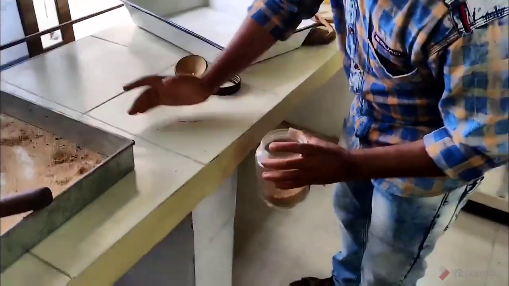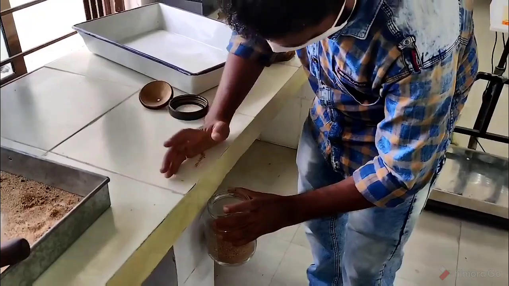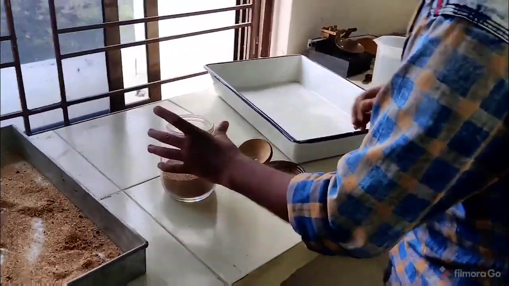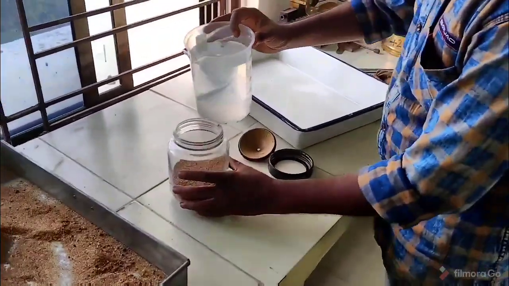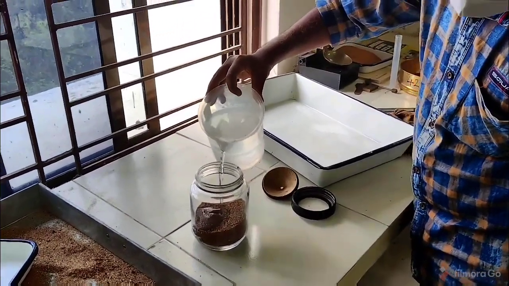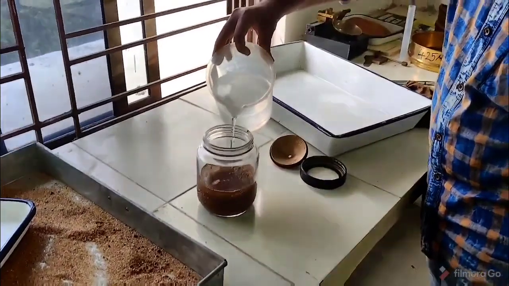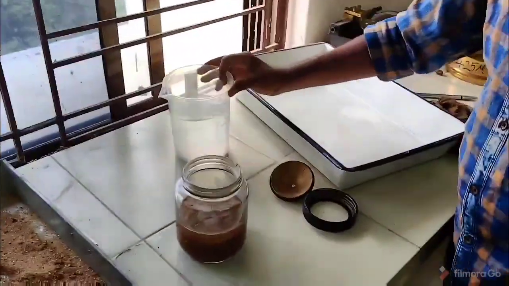Now the next step is to add distilled water into the sand inside the pycnometer. First we add a little amount of distilled water, then stir it so that the air bubbles present in the sand will come out and it will be free from bubbles. Now we will stir it.